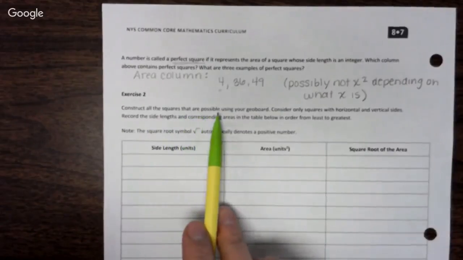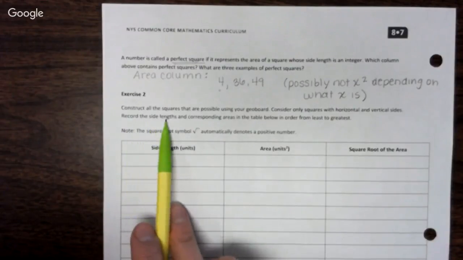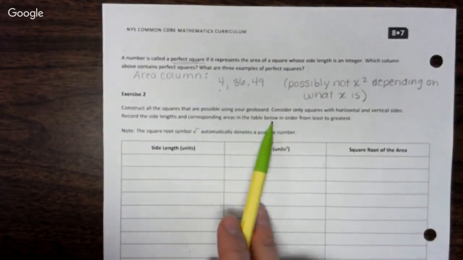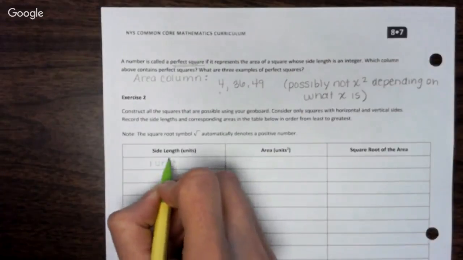All right, so let's look at exercise 2. Construct all the squares that are possible using your geoboard. Consider only squares with horizontal and vertical sides. Record the side lengths and corresponding areas in the table below in order from least to greatest. So what that means is we're going to start with the units. So 1 unit square, okay?